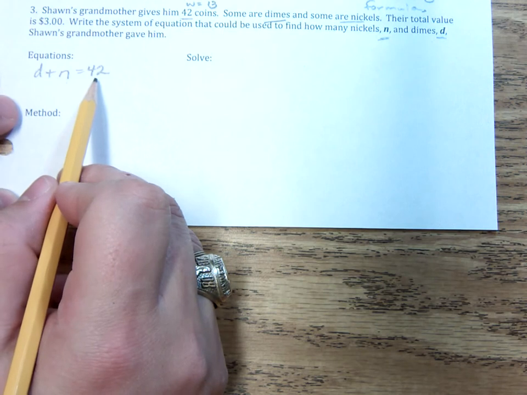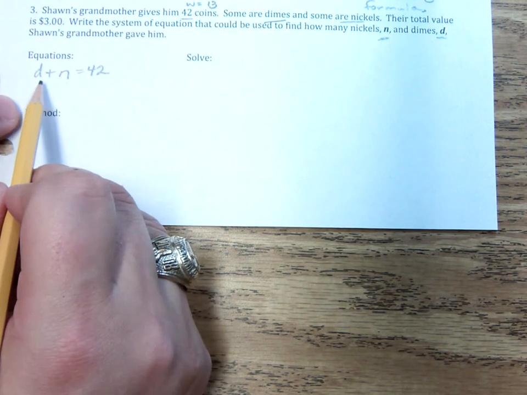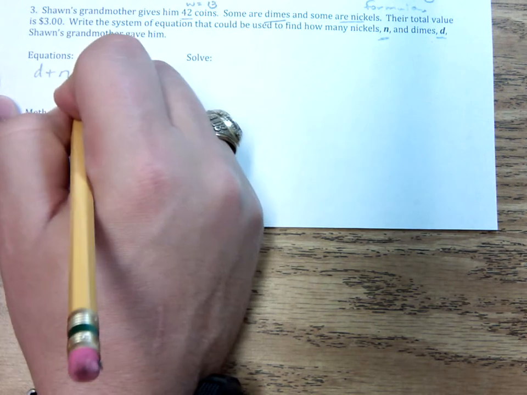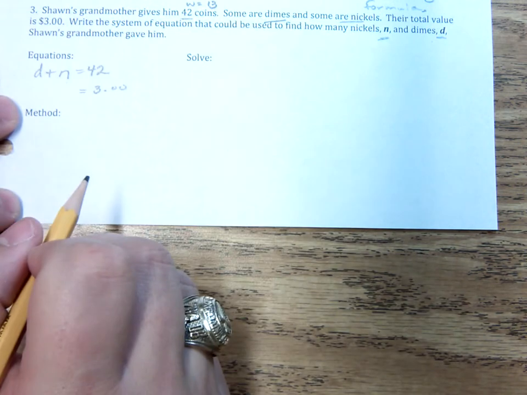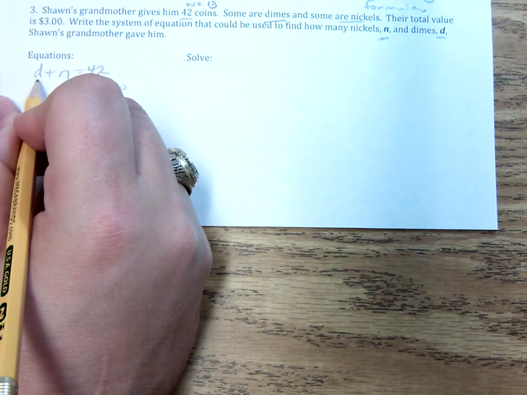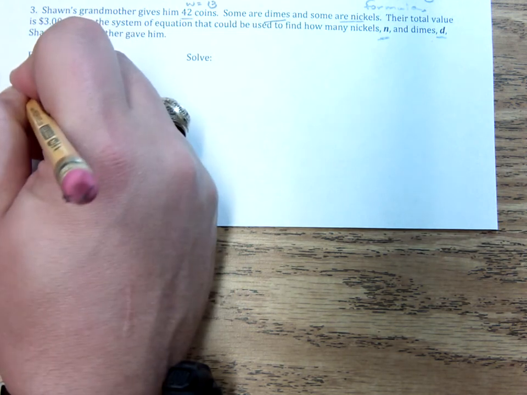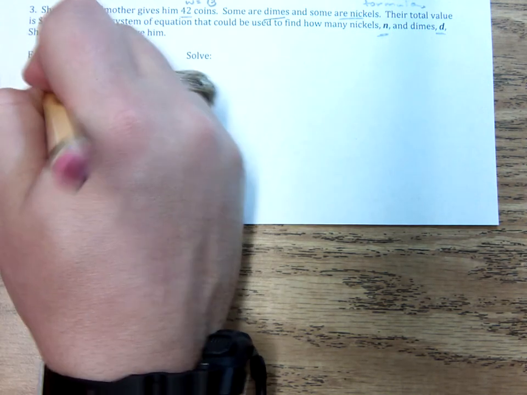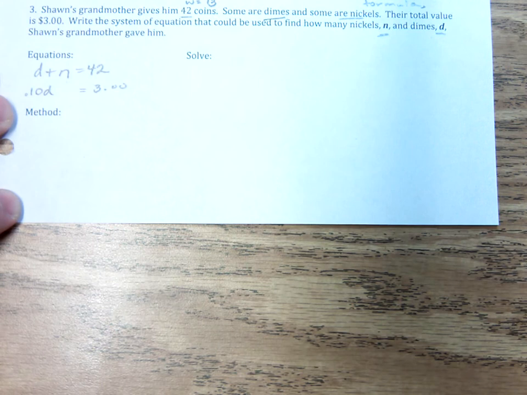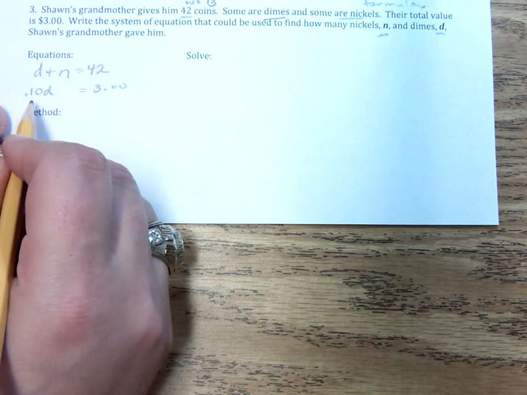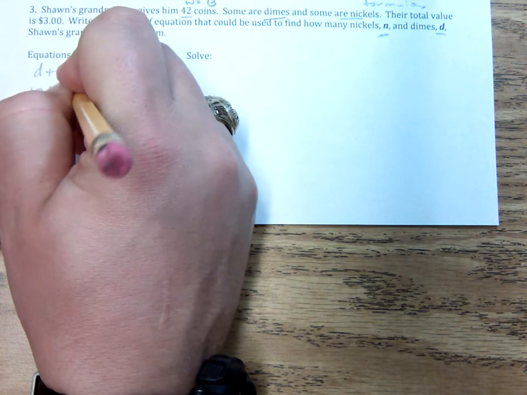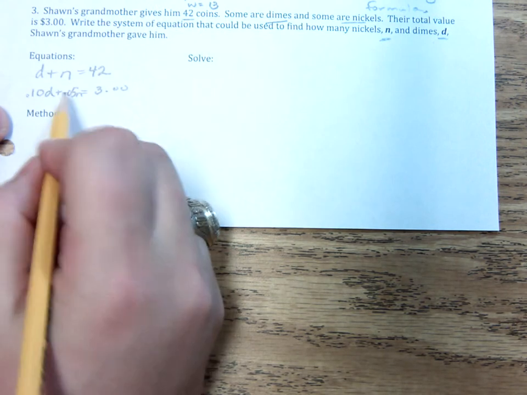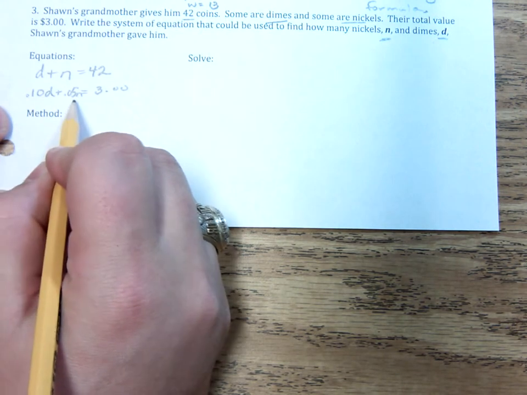Okay? Now, the next equation, when I write my second equation, is going to be a money value. It's going to equal $3. Okay, well, how do I get $3? Well, each dime is worth how much? 0.10 or 10 cents. So 0.10 times the quantity of dimes is going to give me the amount the dimes are worth. Don't put 10 there. Make sure you put 0.10, plus 0.05 N for nickels. Again, 0.05 N, not 0.5. 0.5 would be 50 cents.